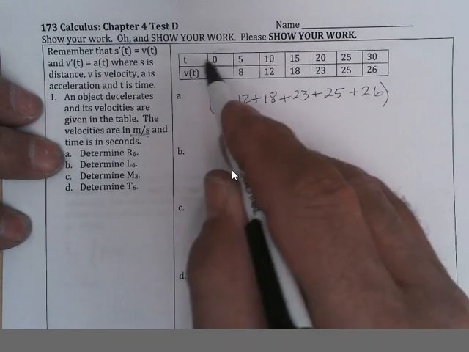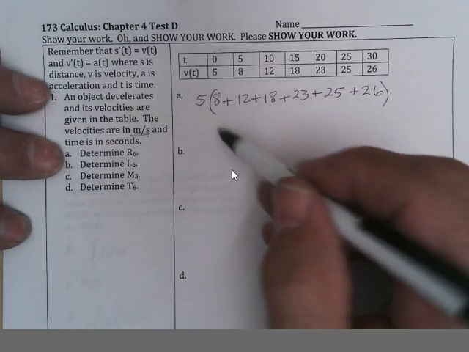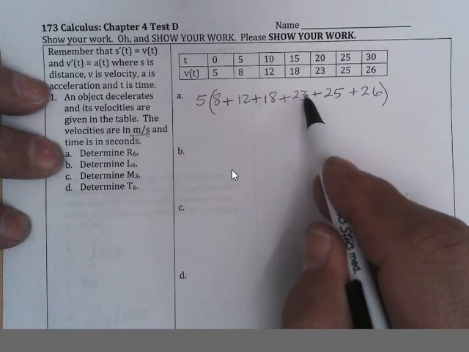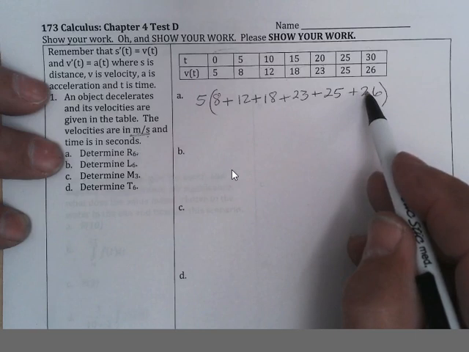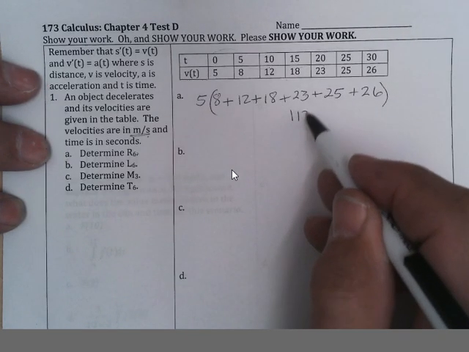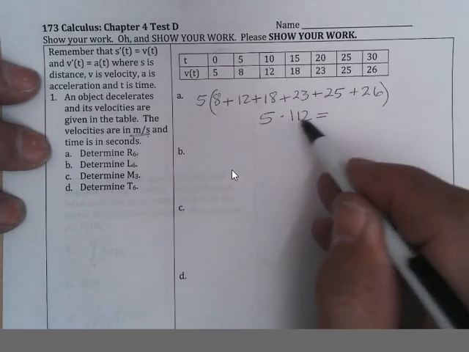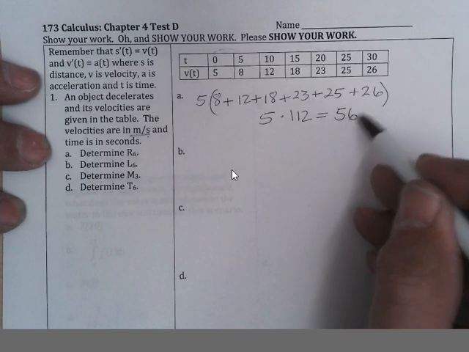And each interval is 5 wide. Each bar would be 5. So I got 20, 38, 41, 51, 61. 61 and 51 is 112. Times 5 is 560, I believe.